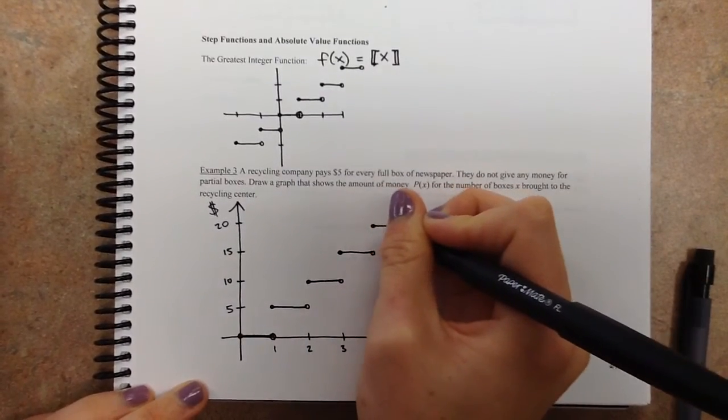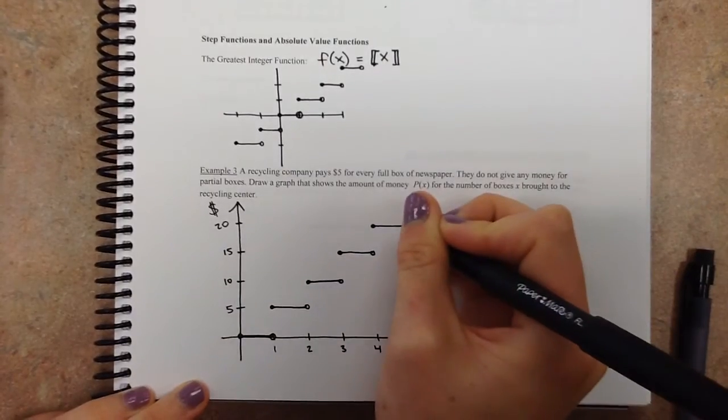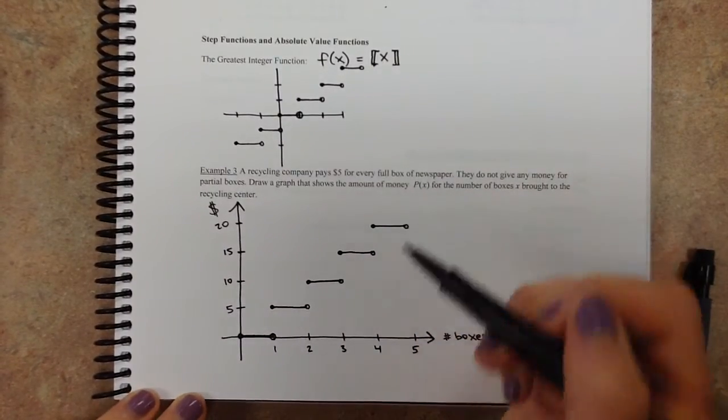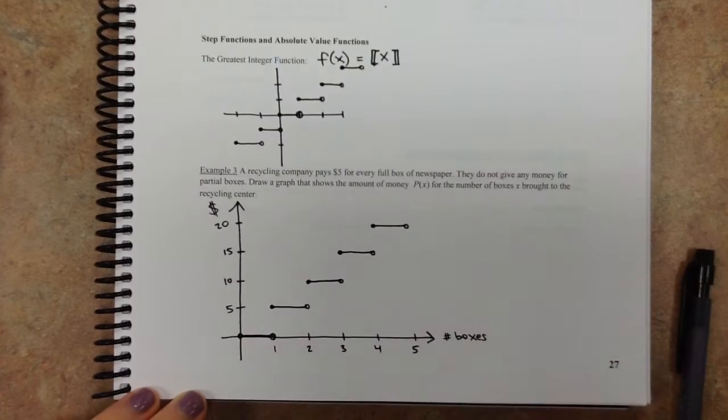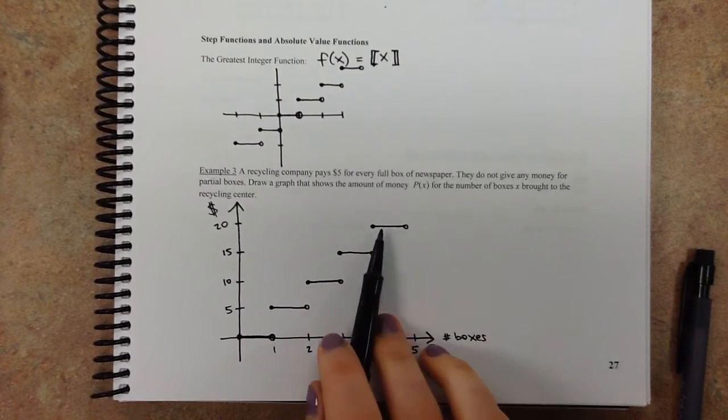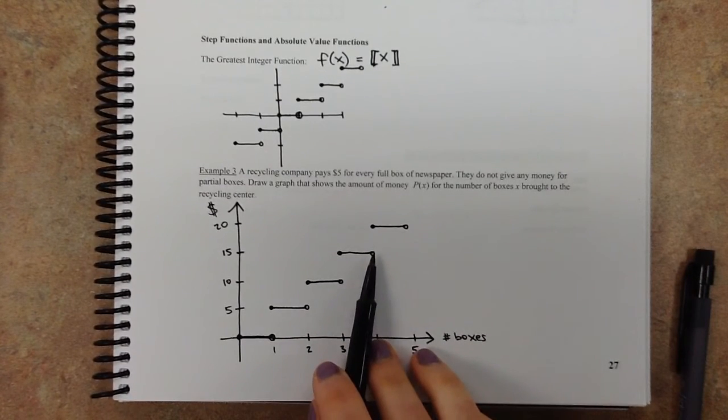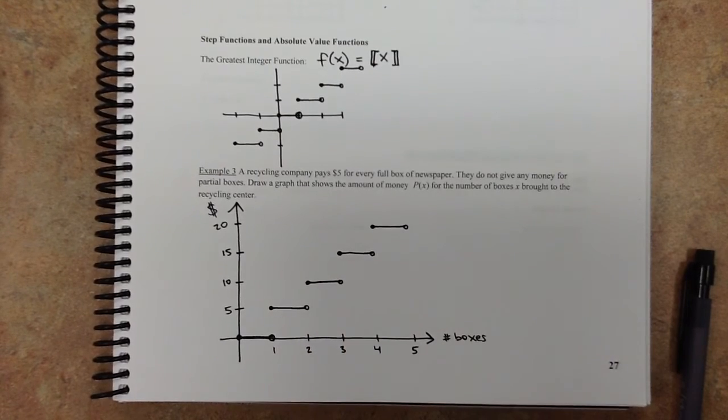But then it doesn't matter how much of a fraction of a box you fill until you hit that fifth, then you jump up. And the graph is just going to keep going like that. If you don't have a full box, you're not getting any more money. And as soon as you fill that new box, it jumps up to the next amount. Okay, so that's what the stair-stepper function looks like.